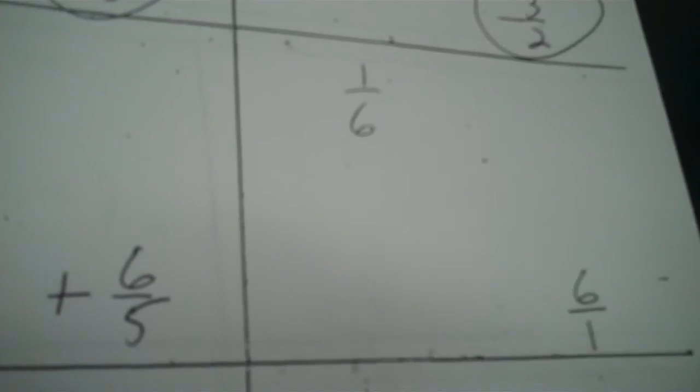You can leave that, but you got to turn it upside down. That's positive. I need negative. Flip it. That's positive. I need negative. You're just practicing a skill. Flip it. That's negative. I need positive. Okay. Flip it. 6 over 1. That's positive. I need negative. Flip it. 1 over 6. That's negative. I need positive. Flip it. That's positive. I need negative.